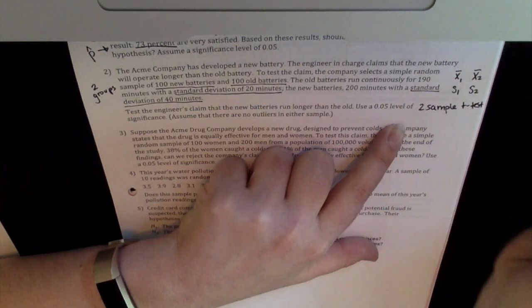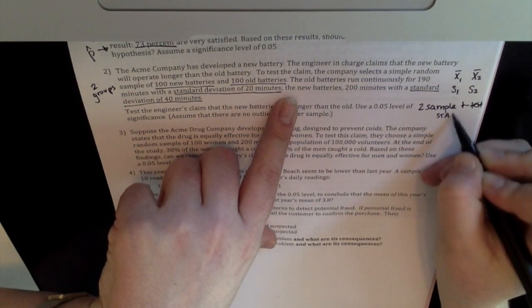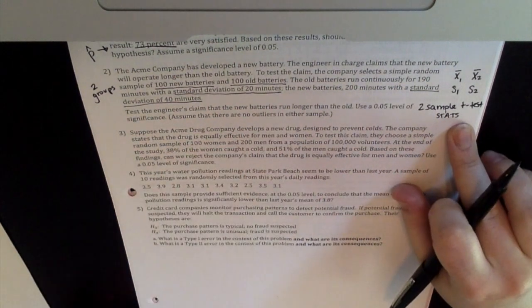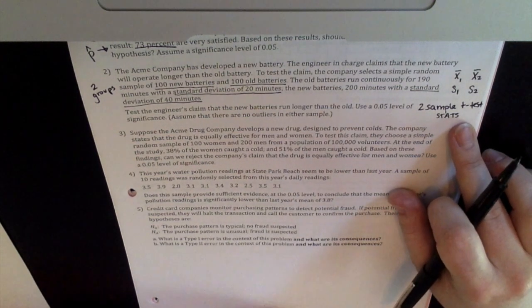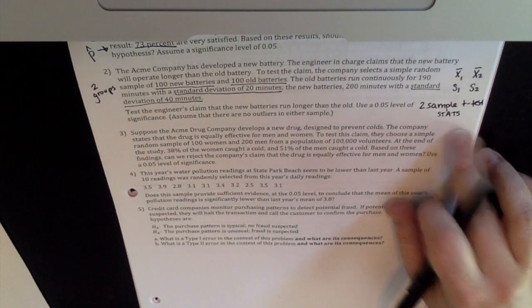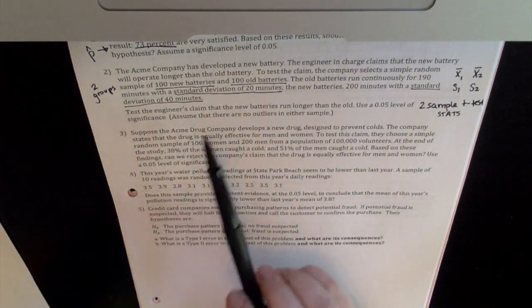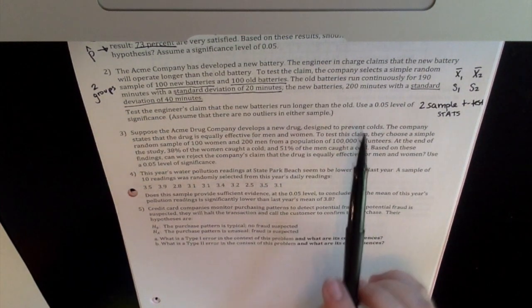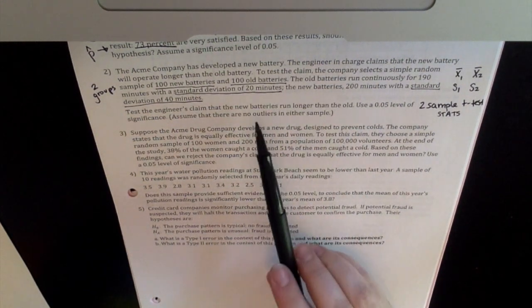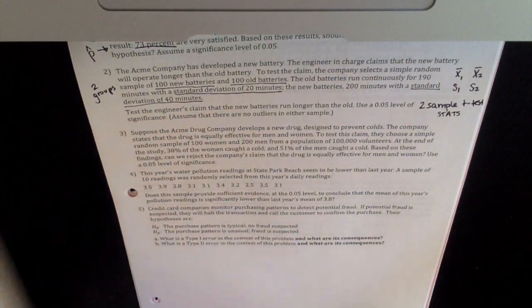t-test. And I don't have 2 lists here, so this will be on stats, which means we will need to do some recording here because we are going to have a significant amount of information to enter into the calculator. Now, let's just make sure that we understand the question. Test the engineer's claim that the new batteries run longer than the old. Okay, so we want the new to run longer than the old using a 0.05 level of significance.